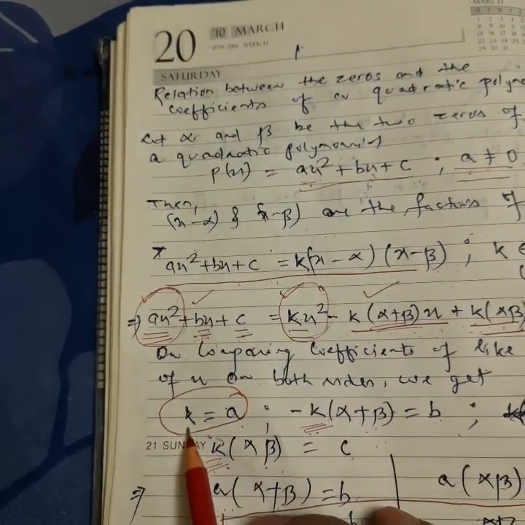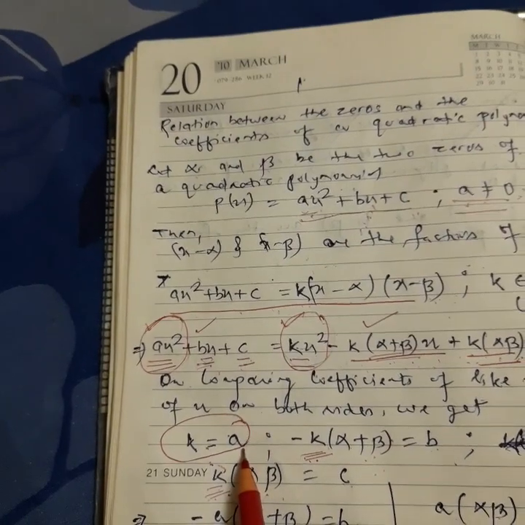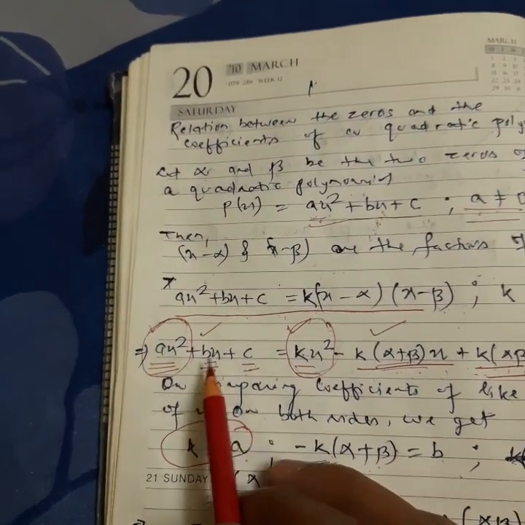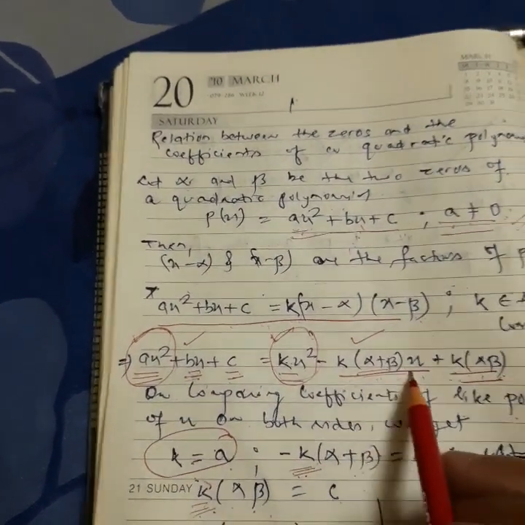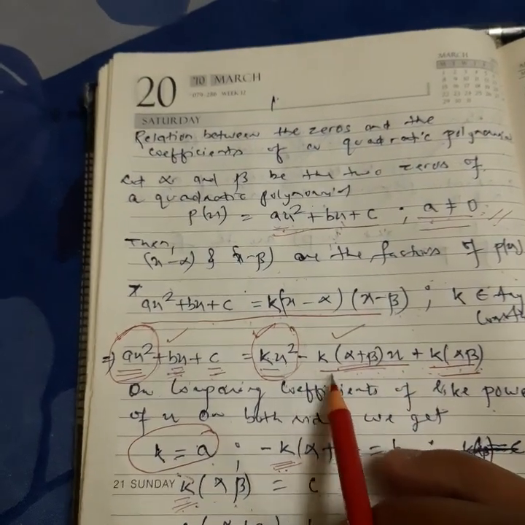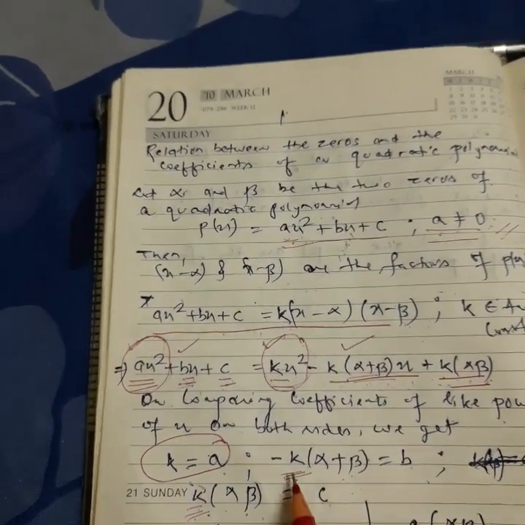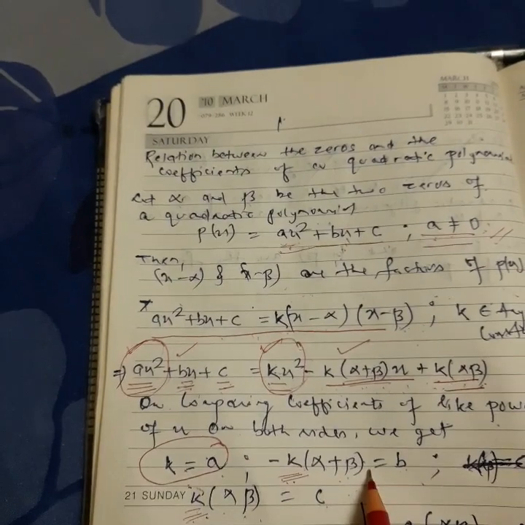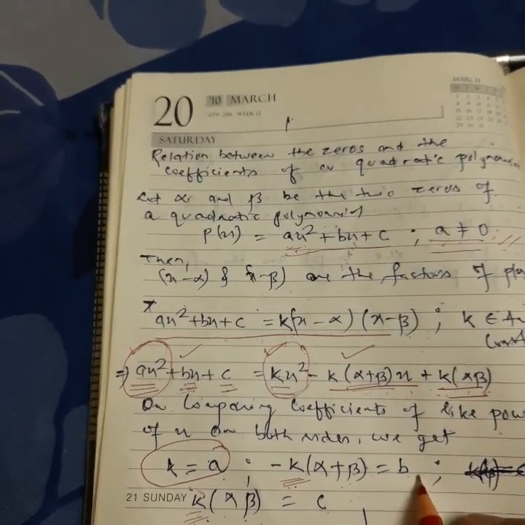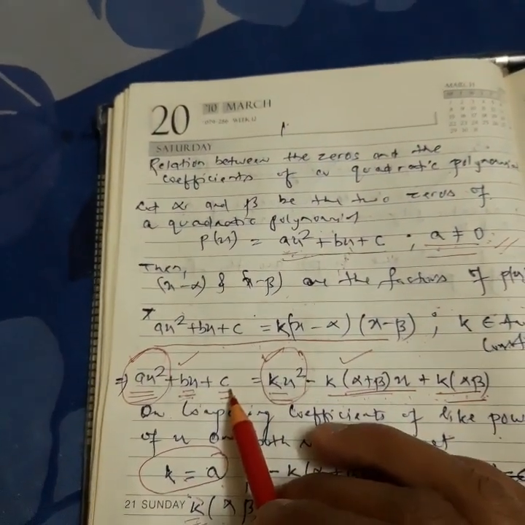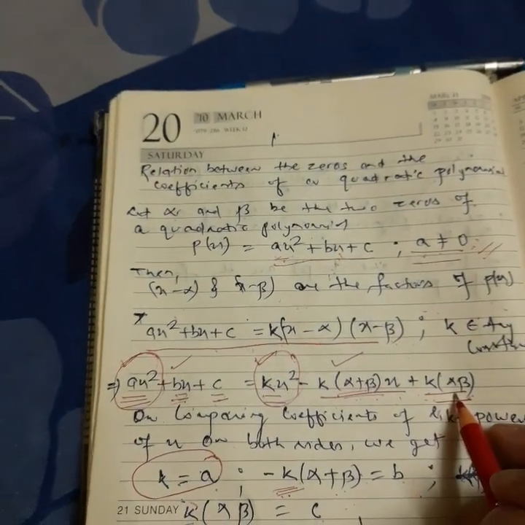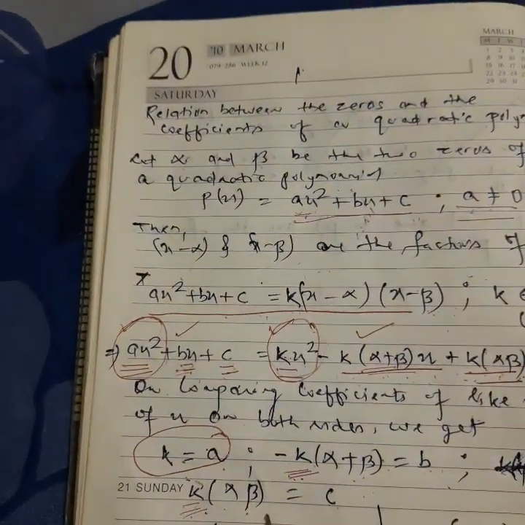So we can write k equals a. Similarly, the coefficient of x is b, and there the coefficient of x is minus k into (alpha plus beta). So we can write minus k into (alpha plus beta) equals b. Similarly, here the constant term is c, and there the constant term is k alpha beta, which means k alpha beta equals c.